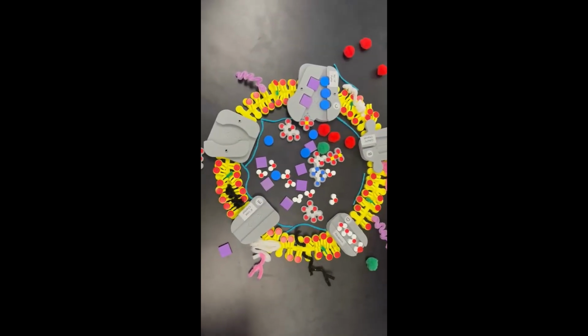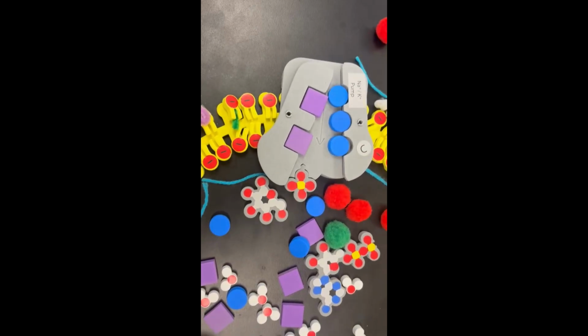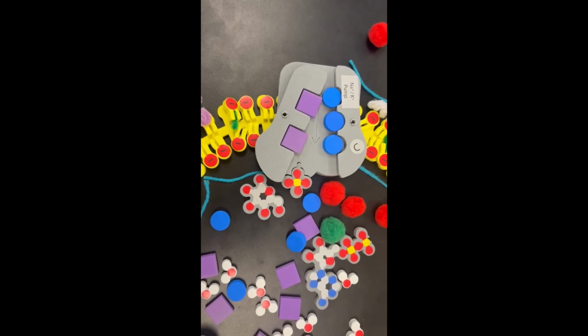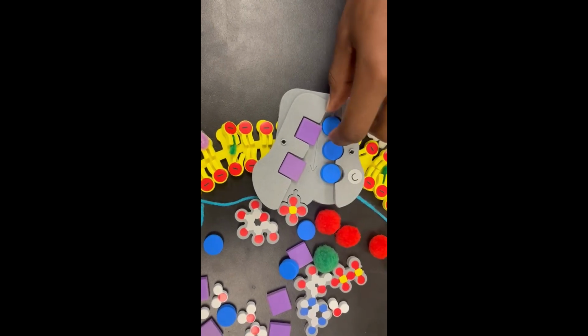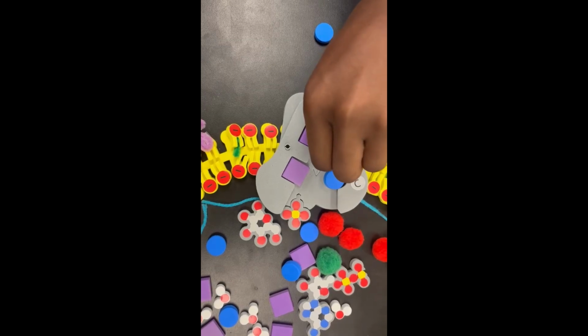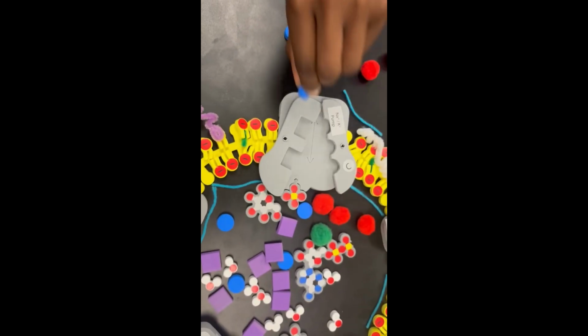Next, we'll discuss active transport, which can be represented by the sodium-potassium pump. This pump utilizes energy, making it active transport. 3 sodium ions go out of the cell, while 2 potassium ions are moved into the cell. This is used when the sodium concentration in the cell is too high.